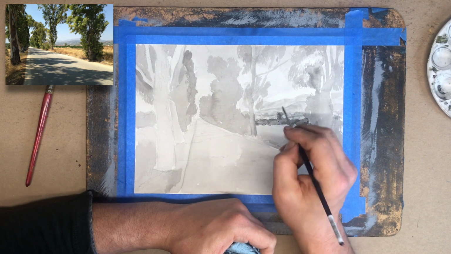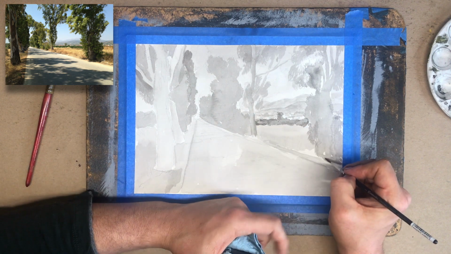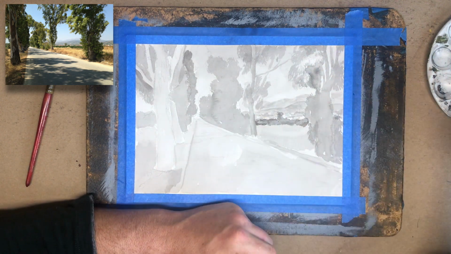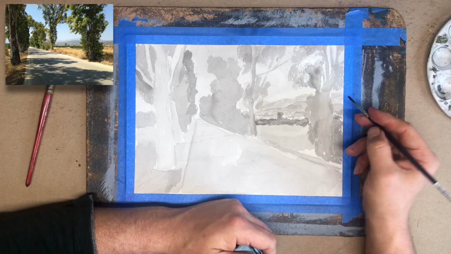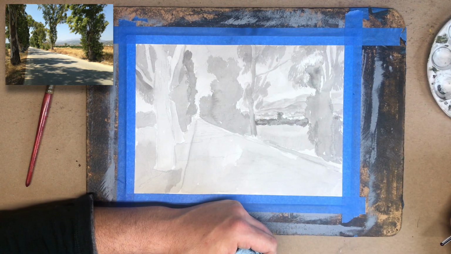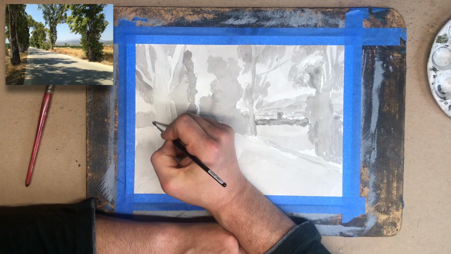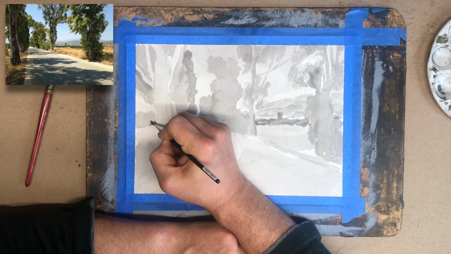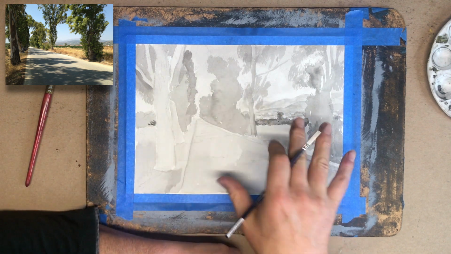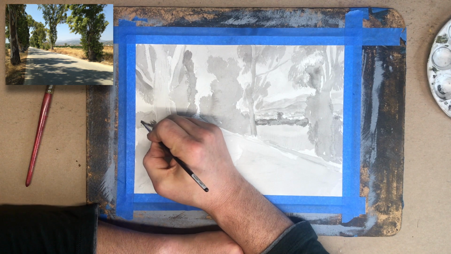If you exhaust your darks back here, what are you going to do when it comes time to getting some of the darker shadows here? You're not going to be able to do anything. Okay, so I'm going to work on this a little bit. I'm going to speed this up so you guys don't fall asleep. And then once we start dealing with the trees here, we'll come back and talk.